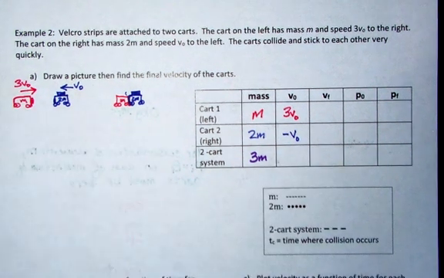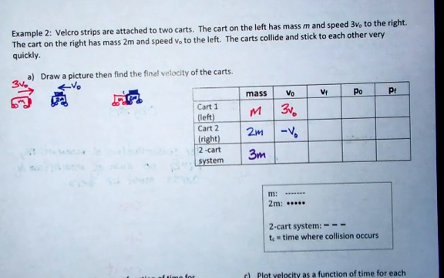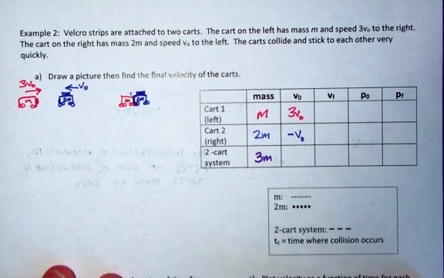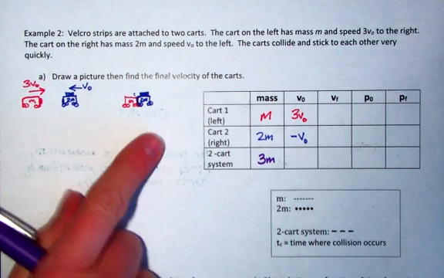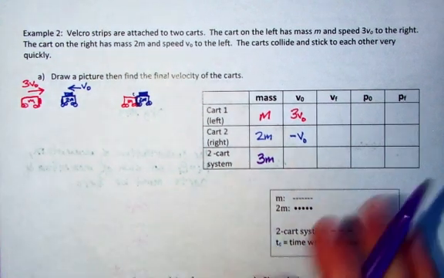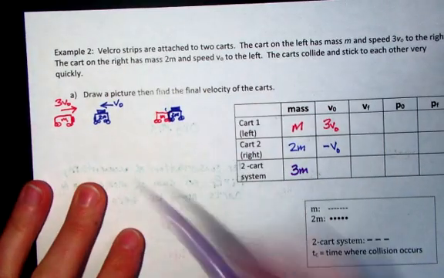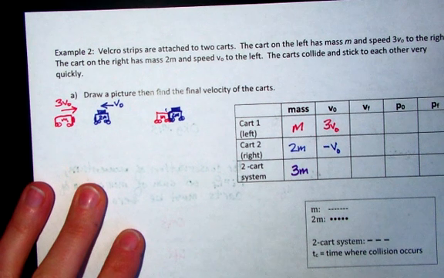So let's come over here. Anytime I draw pictures, what do I do for each picture? Write the equation for each. And what is the particular equation we're using here? m times v, right? Mass times velocity, because we're setting up our conservation of momentum.